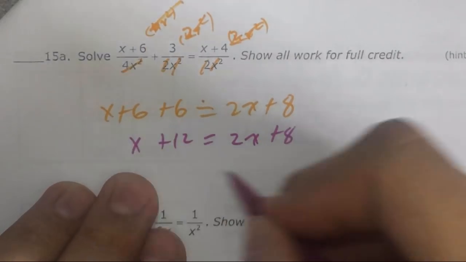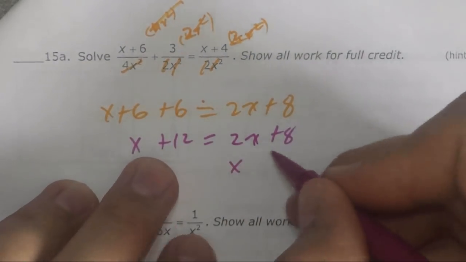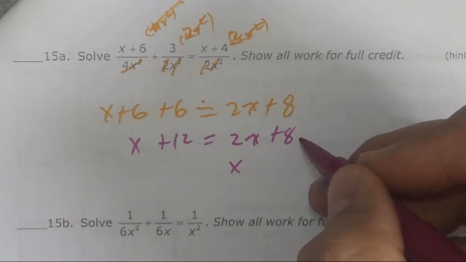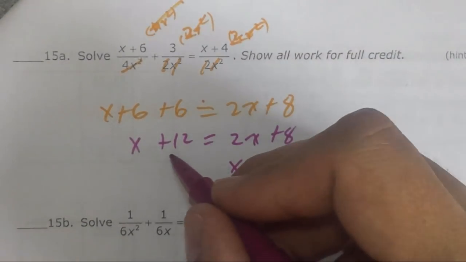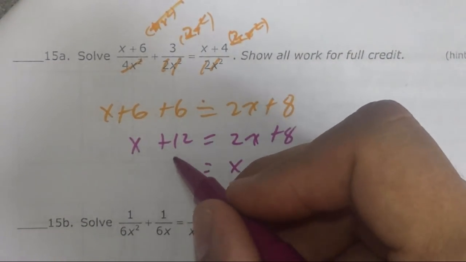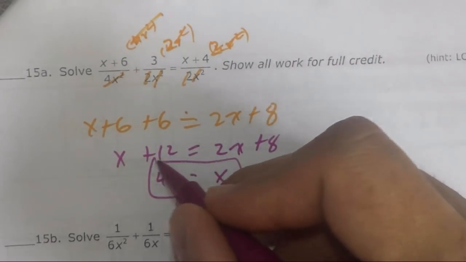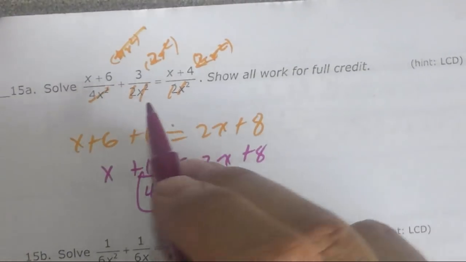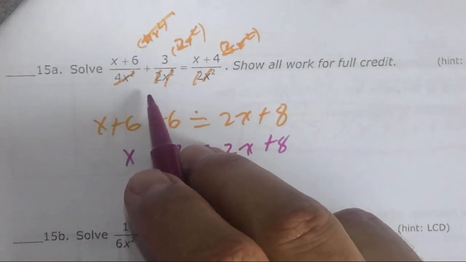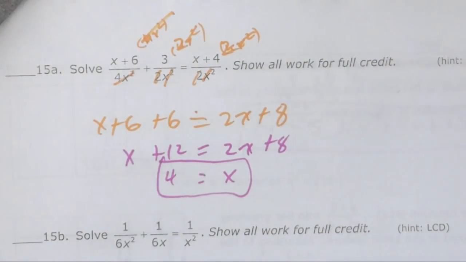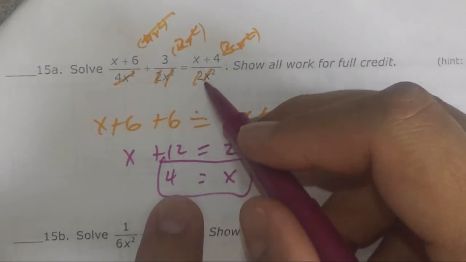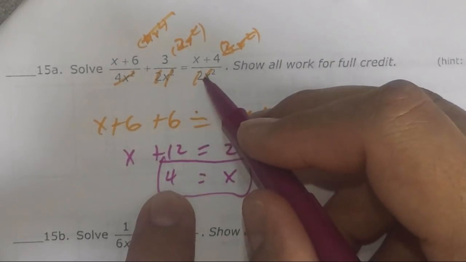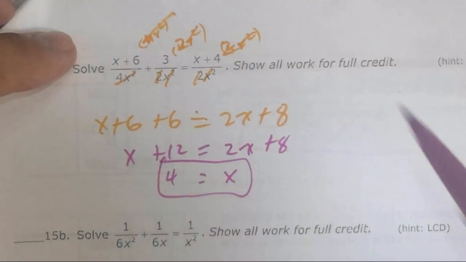Smallest x is over here, so subtract it from both sides, and subtract the 8 over here. 12 minus 8 is 4. Don't forget, which I have not been showing on here, to check your answers to make sure that they work. Can I put my 4 in here? 4 works. The only thing this can't be is 0.